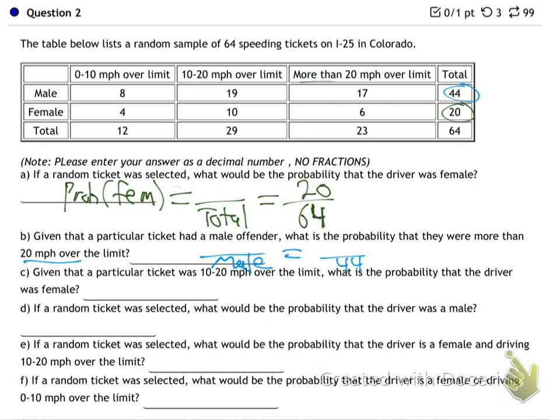And how many of those males were more than 20 over? 17. 17 out of 44. Then just divide and get a decimal. Is that making sense? On the condition, limiting the denominator there. They're saying they were given that it was a male. So that means it was out of the 44 males, 17 out of 44.